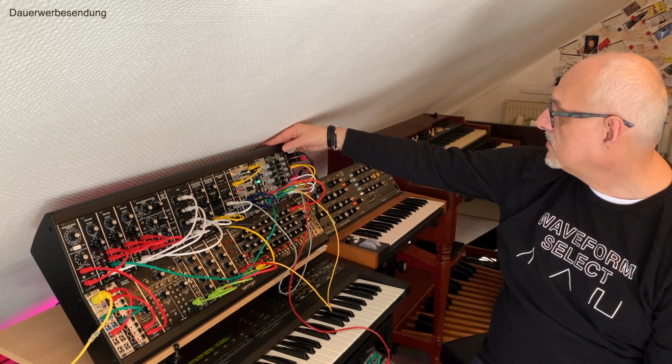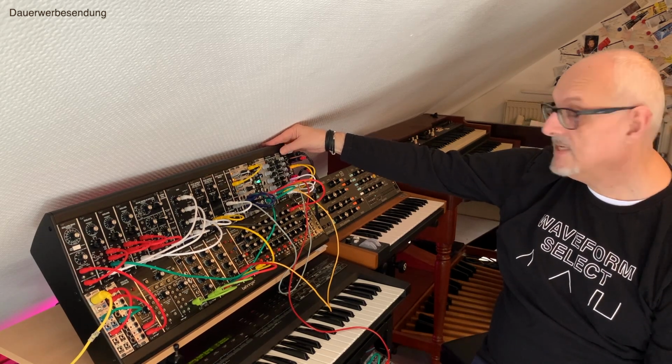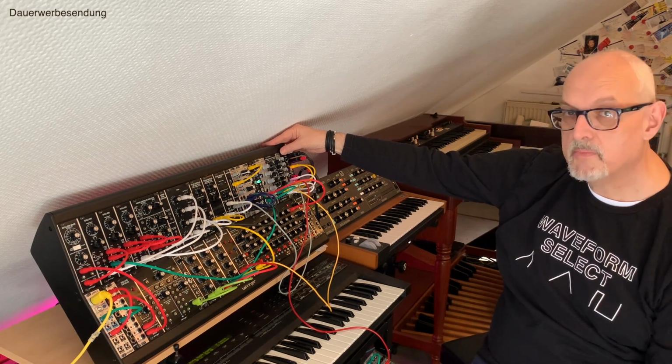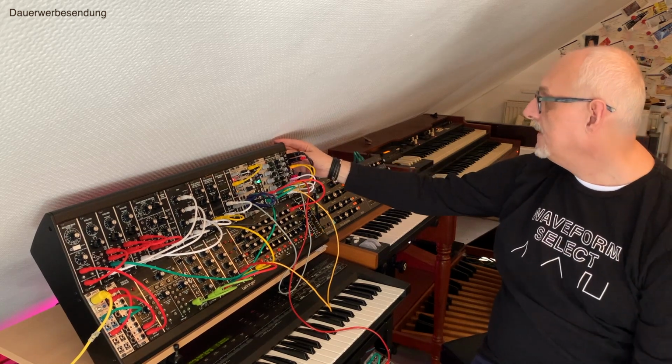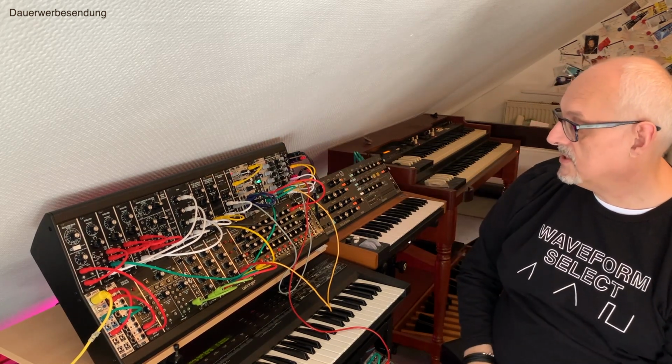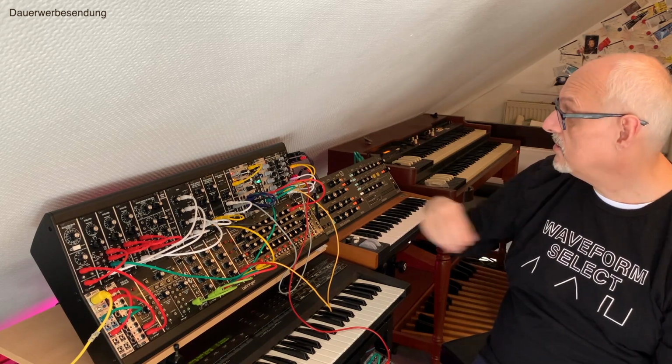Then I go into again a PicoSynth DSP for reverb or delay, and then I go into an output module, which gives me a stereo signal. So that's basically what the modular is all about.